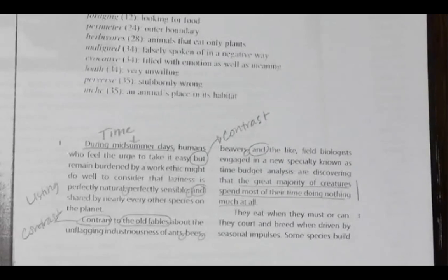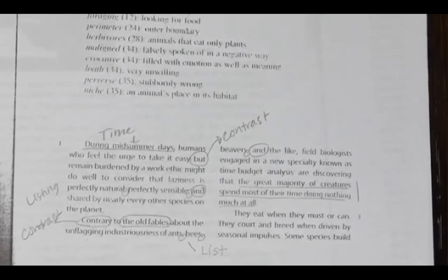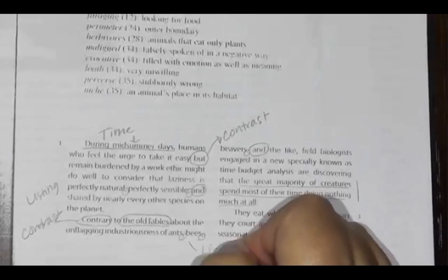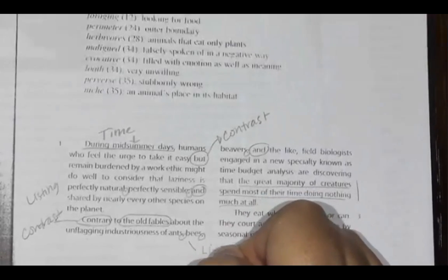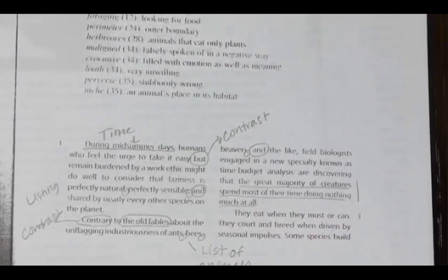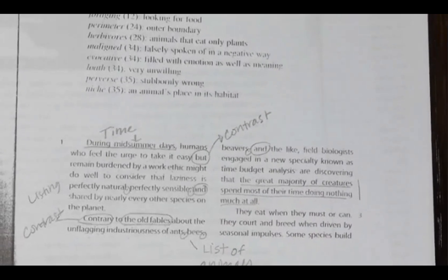Examples of animals that we tell stories about, right? Yeah. But it's a list of animals that are busy, right? And you're absolutely right. They are examples, but they're more of a list. And I know you can't see that. There we go.